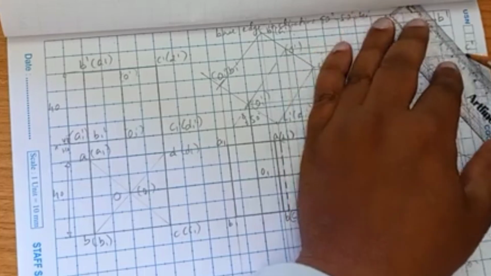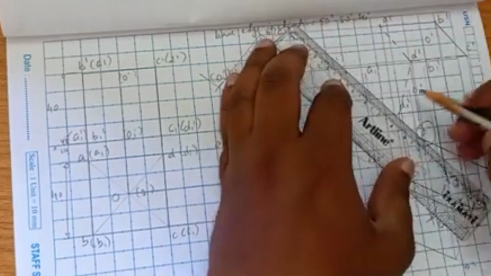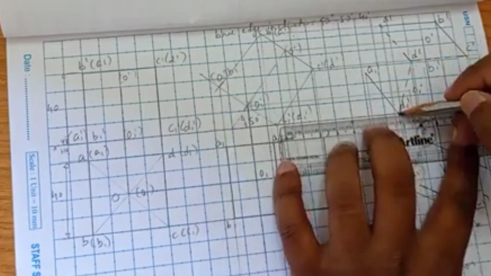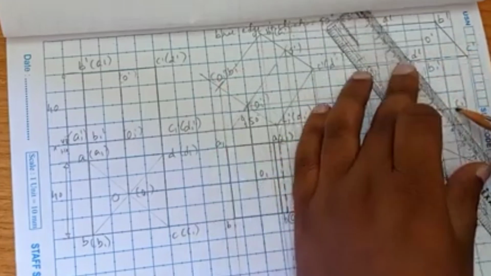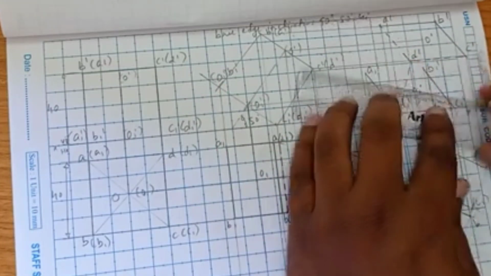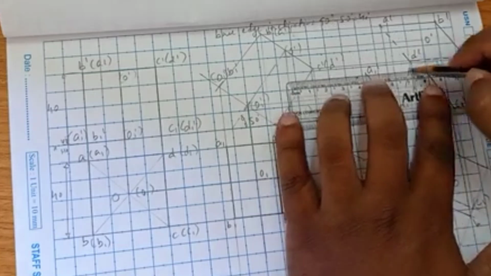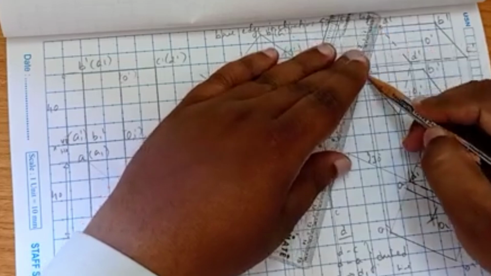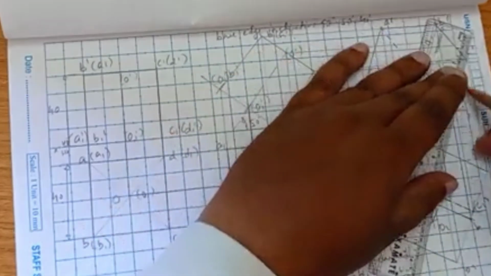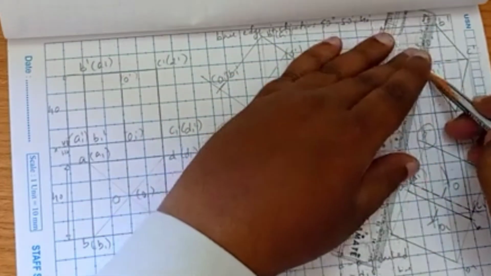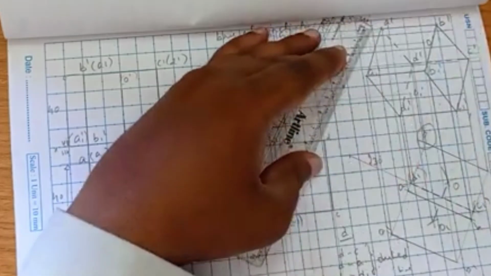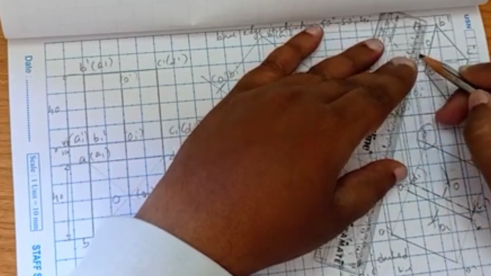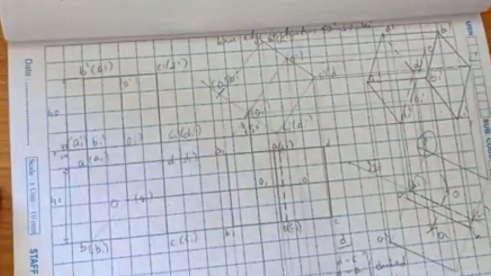So this completes the problem, and finally we have an axis. Okay, so this completes the problem.